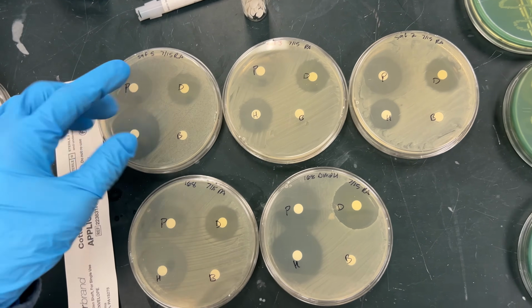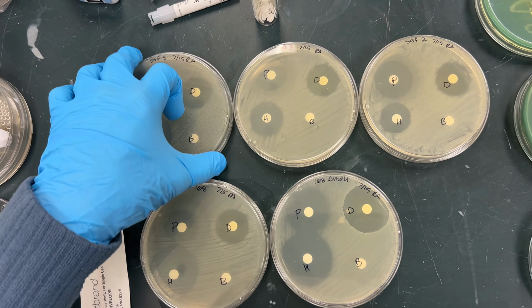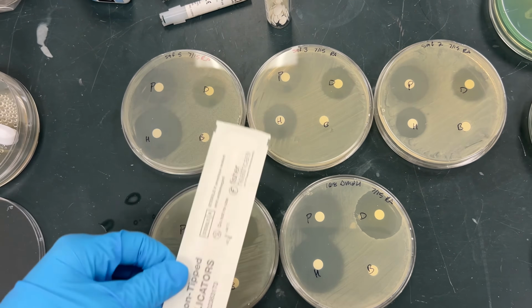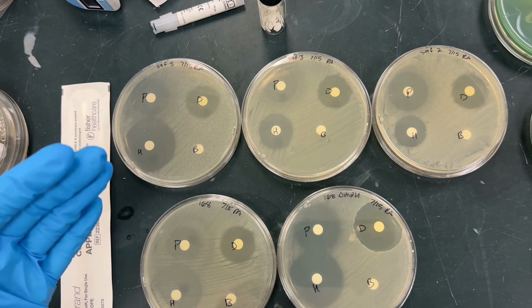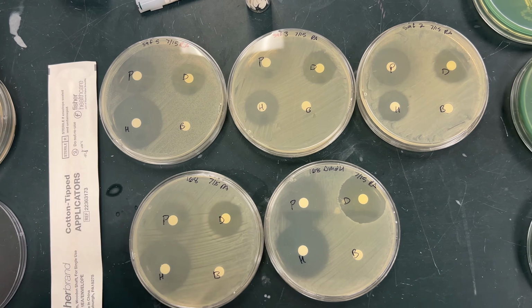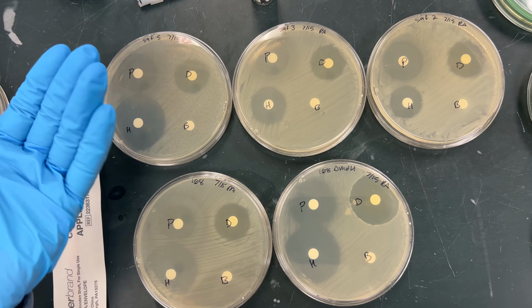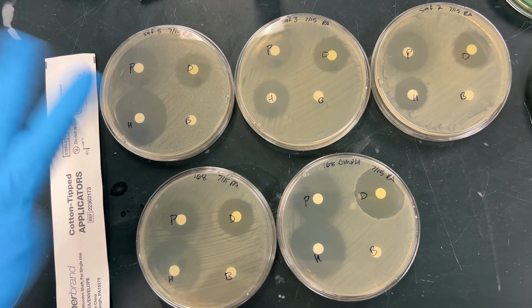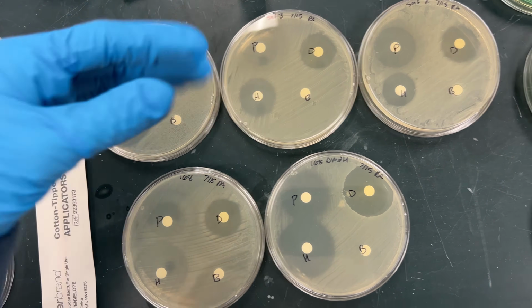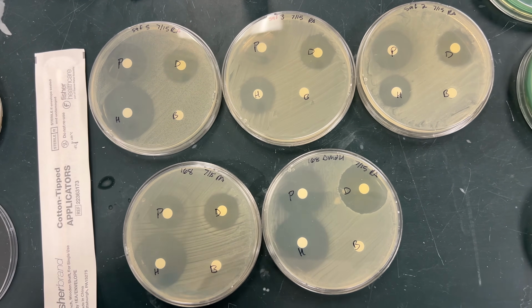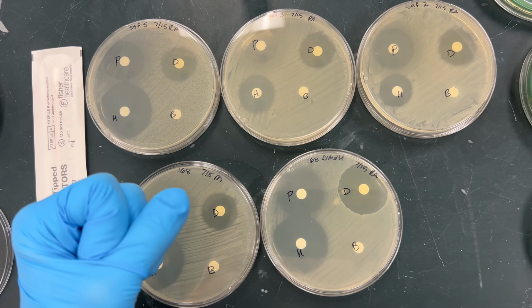What you do then is you place these filter discs on a lawn of bacteria. So basically you can just spread bacteria over the entire surface of the plate to create a lawn of bacteria that you can then stick the discs on. If the discs already have the stuff on them, you don't need to do anything further. If the discs don't have the stuff on them, then you just pipette onto the surface of the disc what you want to test the bacterial susceptibility to.